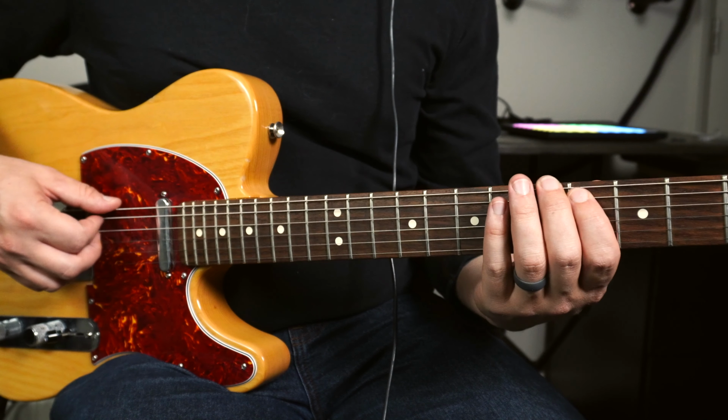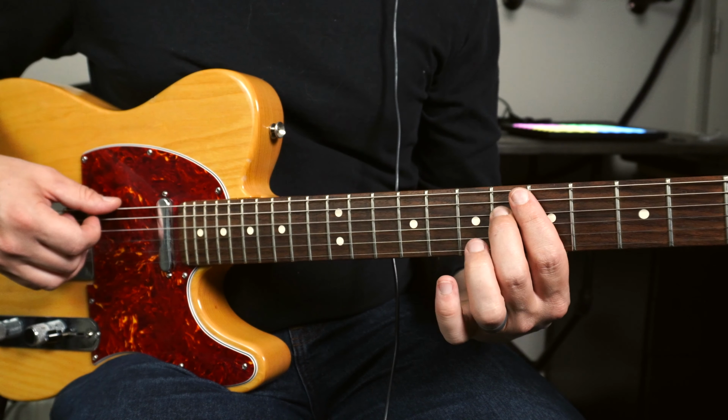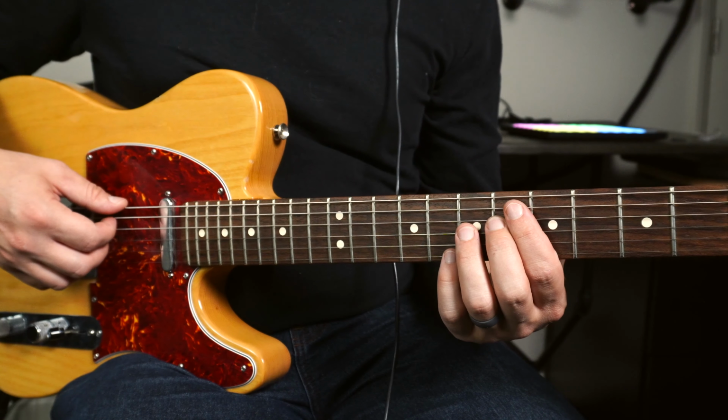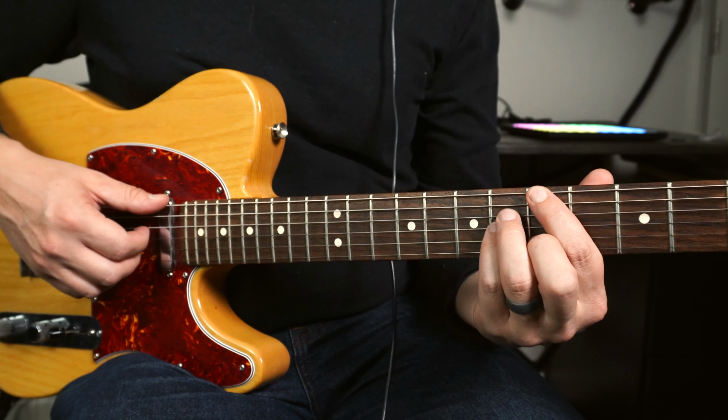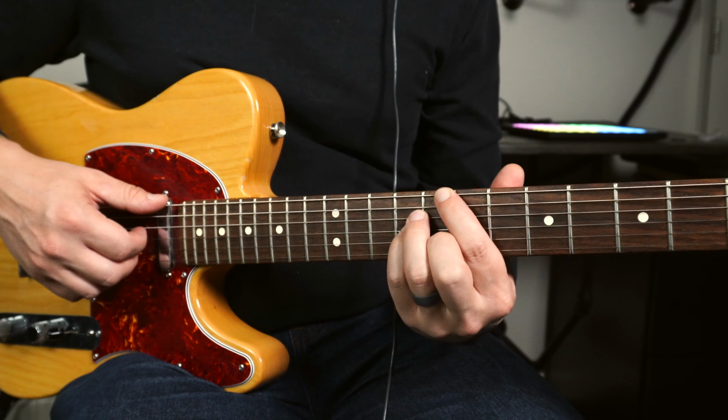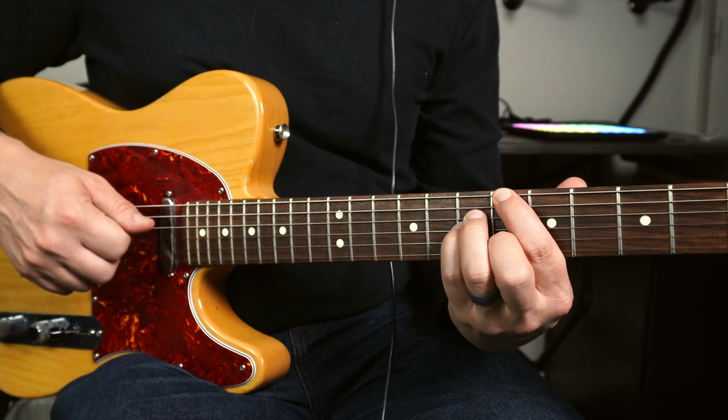The major 7 chord is made up of the 1st, 3rd, 5th, and 7th notes of the major scale. As we move through these, remember that just like the bar chord shapes, these are movable to anywhere on the neck. So just keep track of the chord type and the root note, and you'll know what chord you're playing.